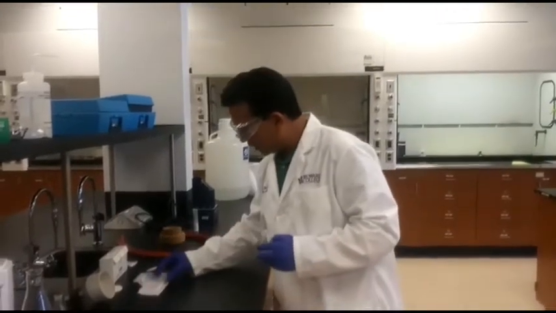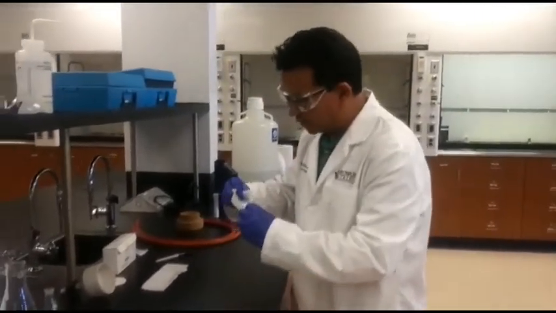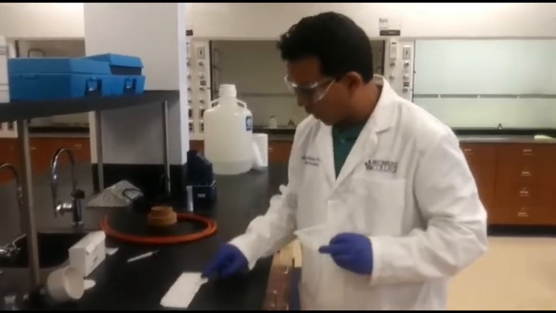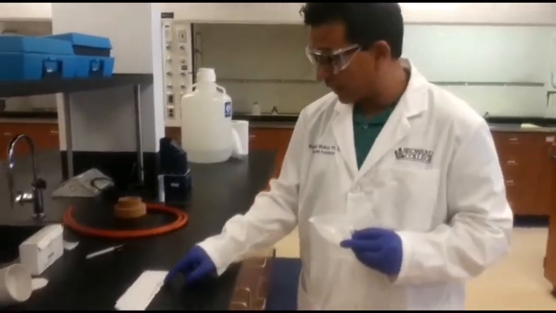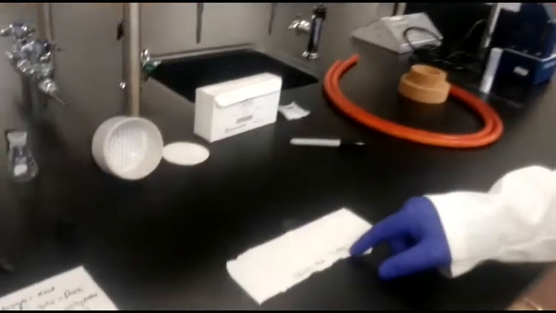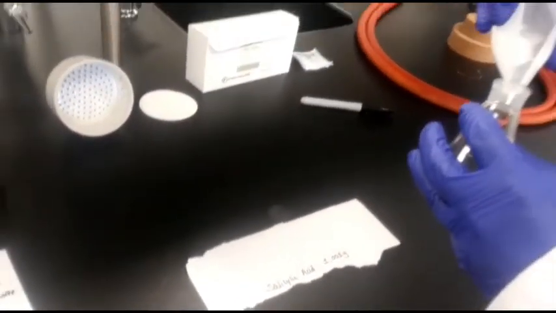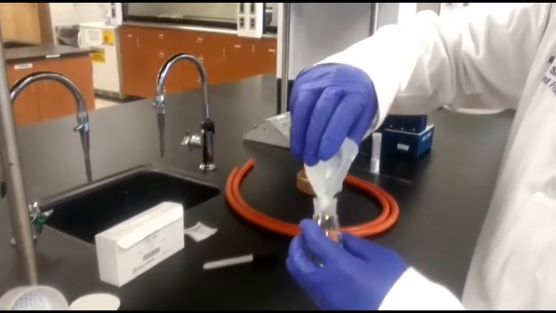I have weighed the salicylic acid here on the weighing board. It is 1.001 gram, and I have recorded the mass here, so you can take a note of that, 1.001 gram. So this salicylic acid I will use here in this Erlenmeyer flask first.